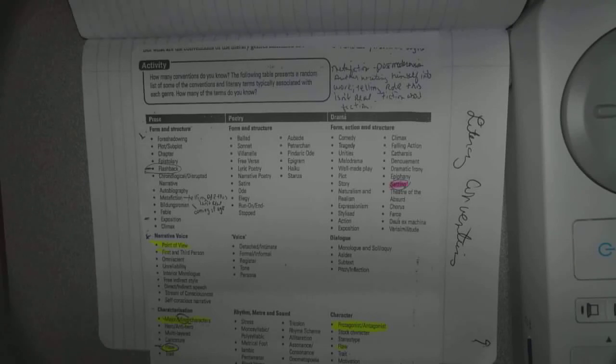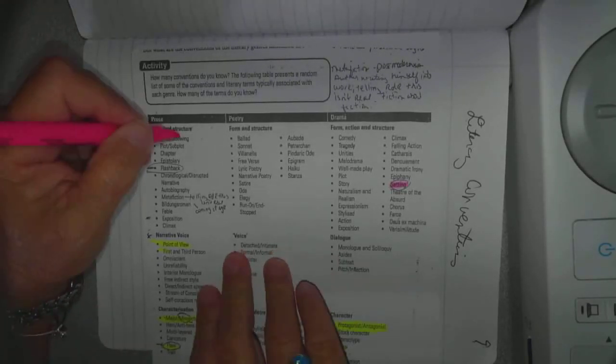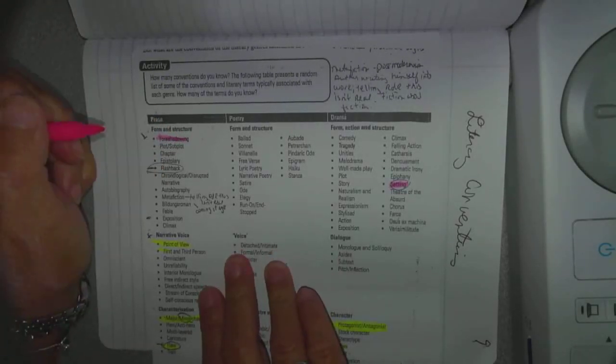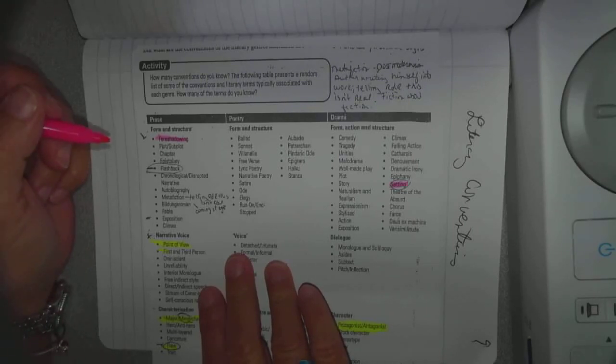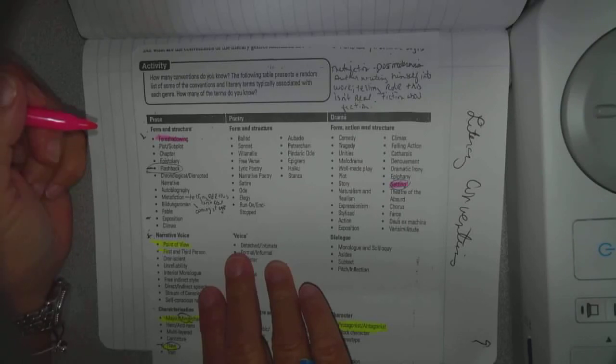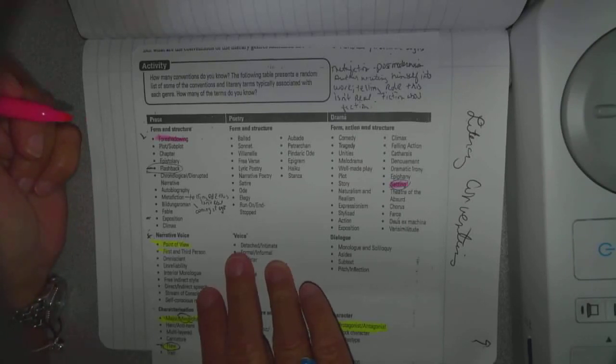All right, foreshadowing. Foreshadowing, which you probably already know, but I'm just going to go over it with you again, is when an author gives us some information that foreshadows or predicts in our minds what's going to happen. For example, like when we watch a scary movie and all of a sudden it starts raining and thundering, and then we have the branches scraping on the window.